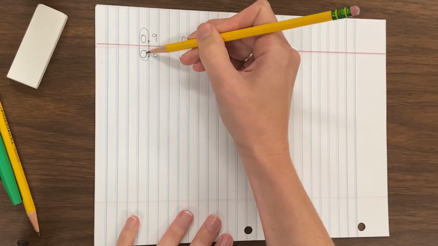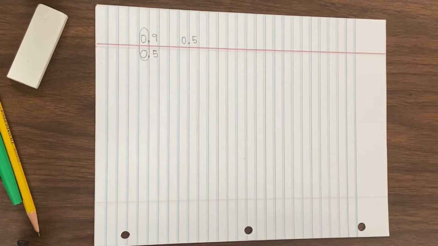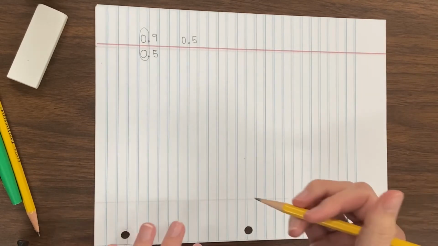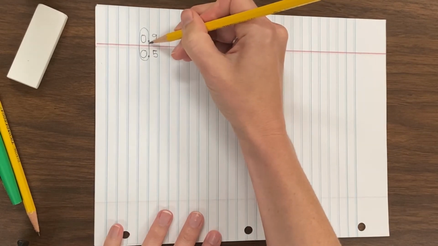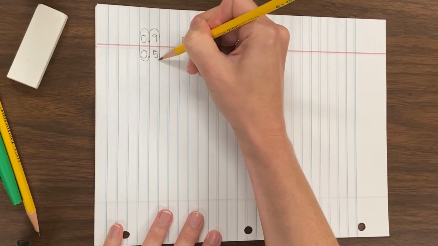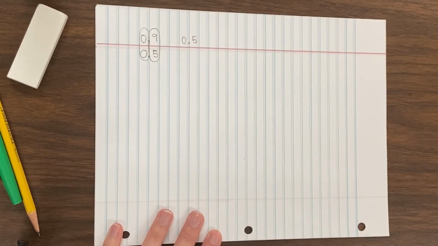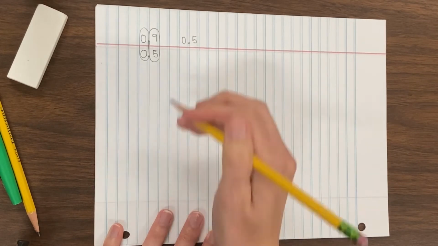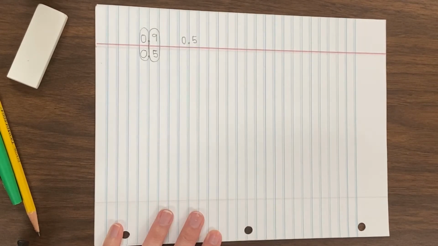Now, I can't compare digits that are the same because they are equal. One 0 can't be greater than another 0 or less than another 0. So we're going to move to the tenths place and compare those digits there. Now, if I want to compare these, I'm looking for which one is larger.